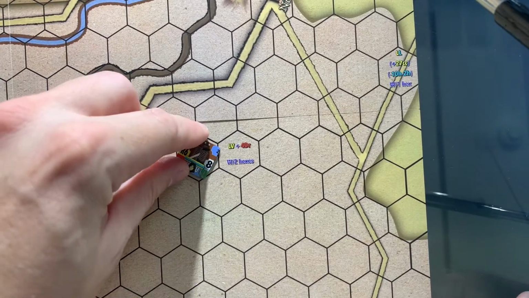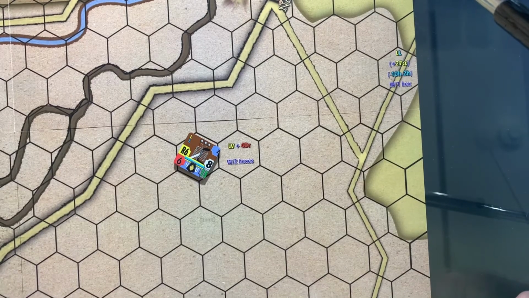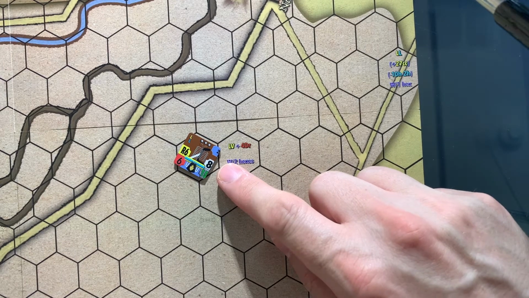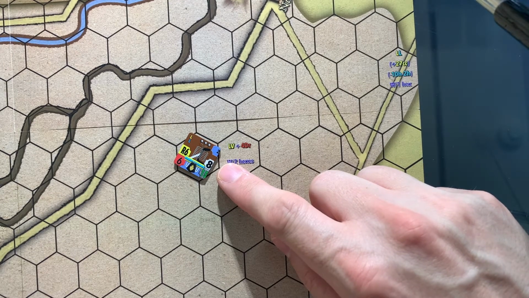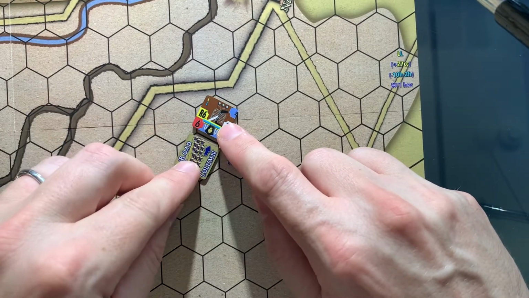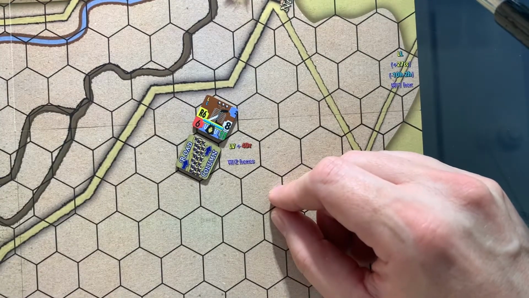Similarly, if I was in column wanting to change to a road column formation, it would cost 3 points to have that cavalry unit change formation into road column, because changing formation for cavalry is 3 points. And then when it moves forward here, it would actually leave a trailing hex of a road column marker, and that's free.